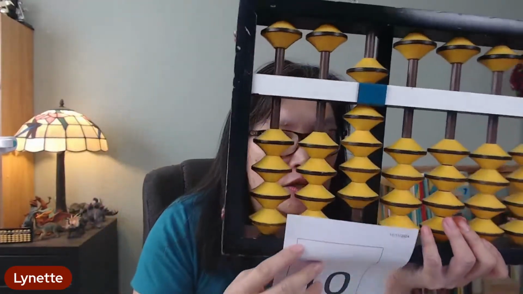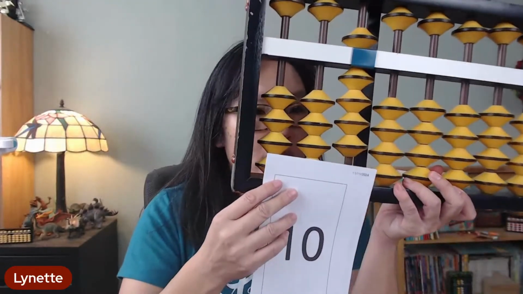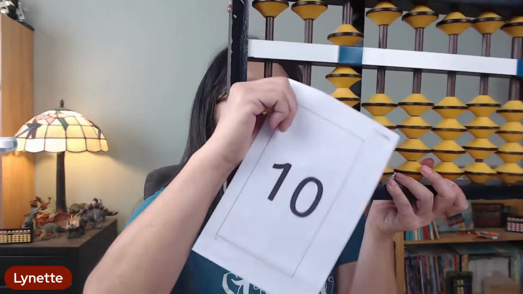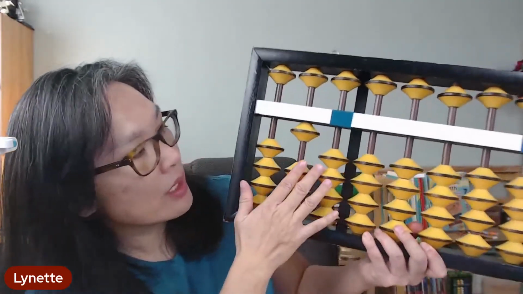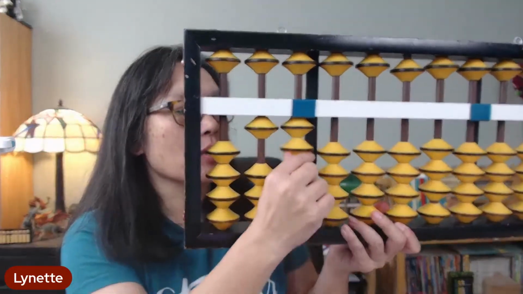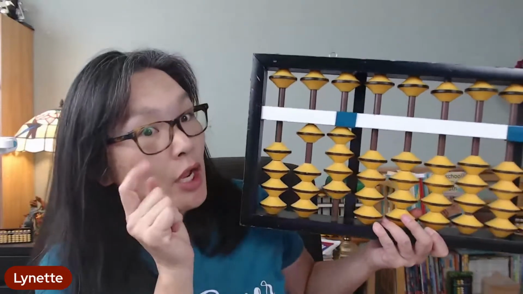So what does that mean? If I look at here, 1 and 0, just as we write it, 1 and 0, because this is my tens and my ones. So just like that, 1, 0, 10. And then we count 11, 12, 13, 14.